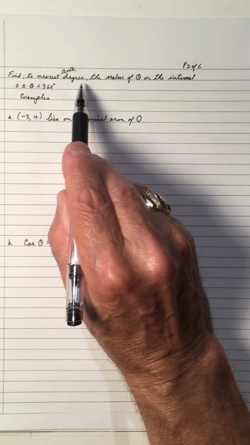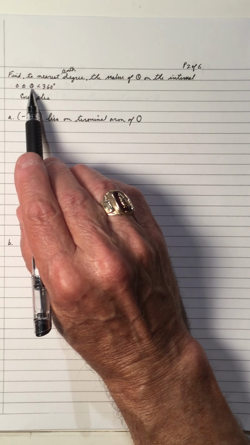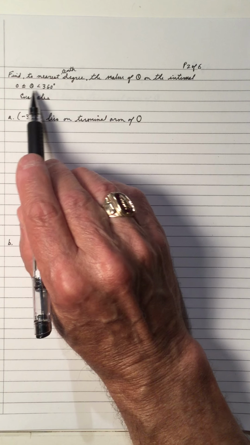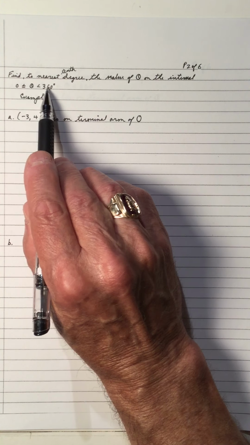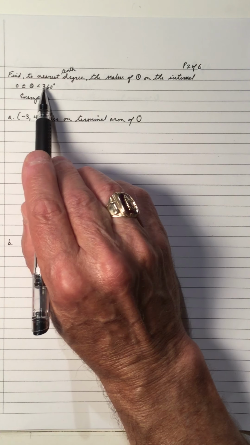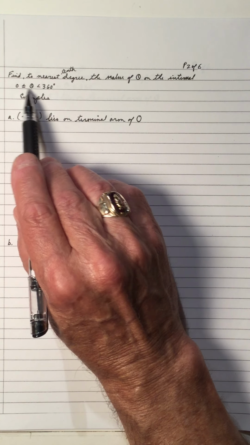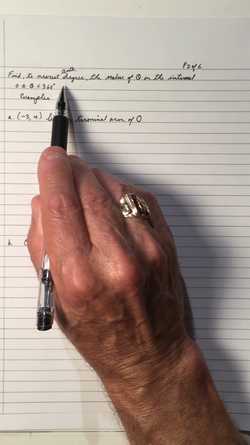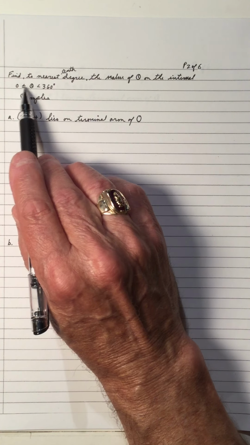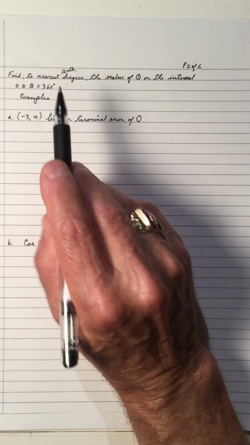Find to the nearest tenth of a degree the value of theta on the interval 0 less than or equal to theta less than 360. That means the value of theta has to be equal to 0 or in between 0 and 360. So that's what this interval means. There are no values of theta greater than 360, like 400 or 700, and there are no negatives. It's just got to be between 0 and 360, positive.